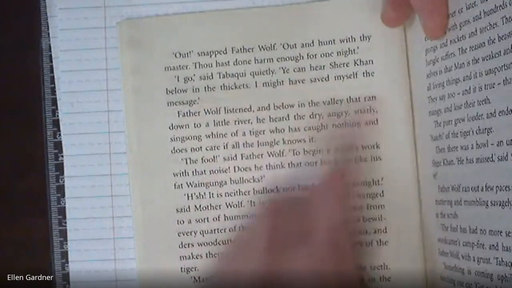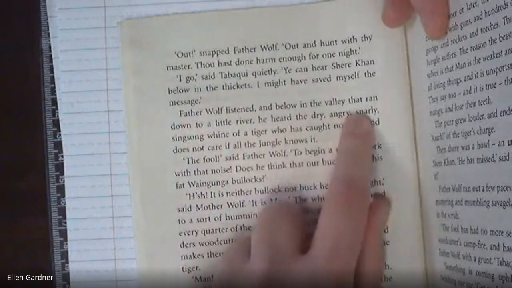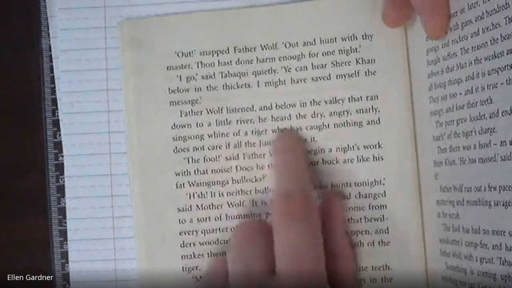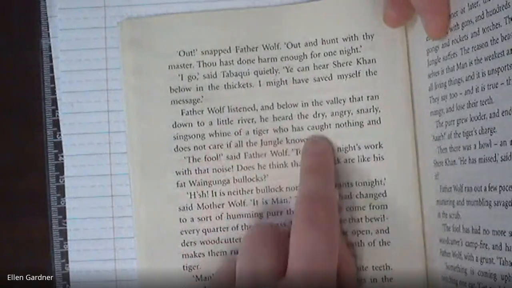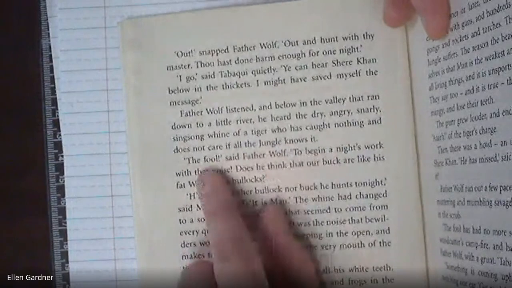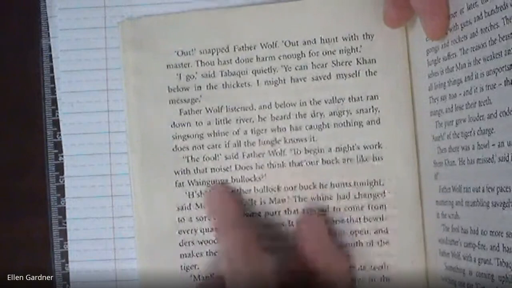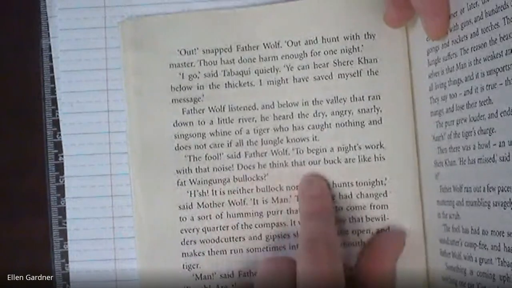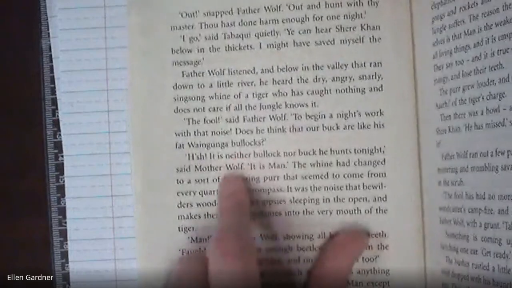I might have saved myself the message. Father Wolf listened, and below in the valley that ran down to a little river, he heard the dry, angry, snarly, sing-song whine of a tiger who has caught nothing and does not care if all the jungle knows it. The fool, said Father Wolf, to begin a night's work with that noise? Does he think that our buck are like his fat Wangunga bullocks?